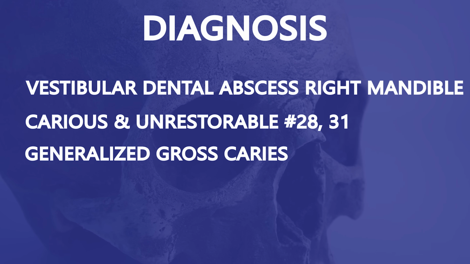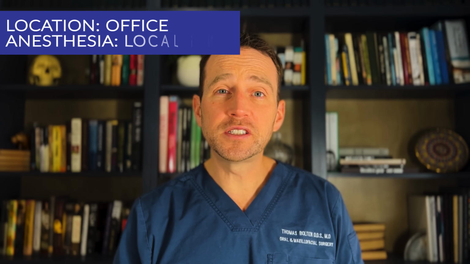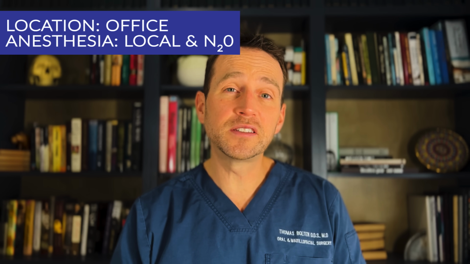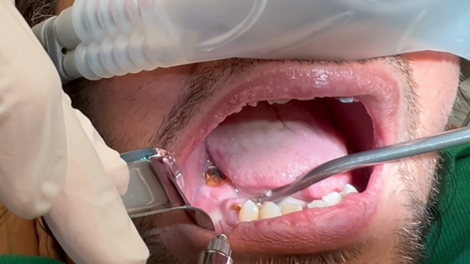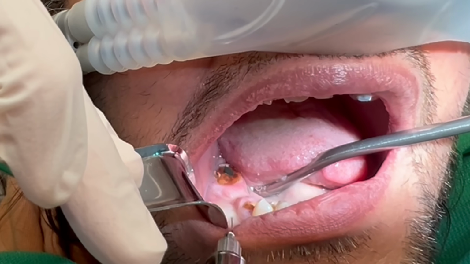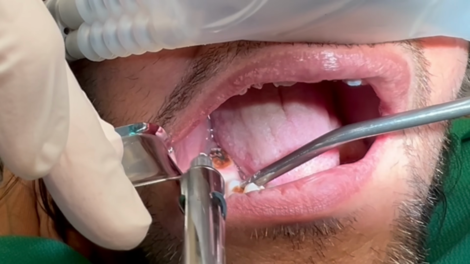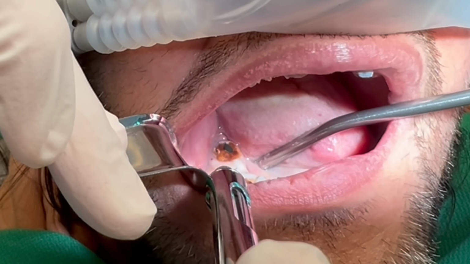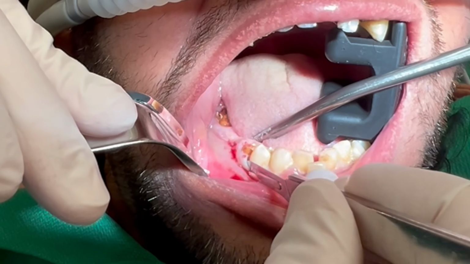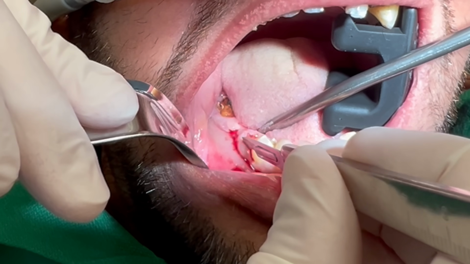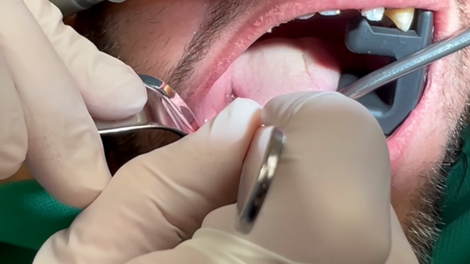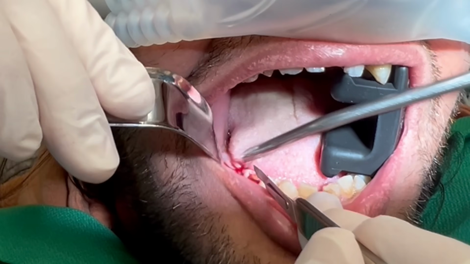The treatment is removal of the offending teeth and draining this abscess to get this patient feeling better. This procedure is performed in the office as an emergency, so it's not a sedation. He was NPO, so going to sleep wasn't an option. I administered a generous amount of local and gave it plenty of time for anesthesia to be obtained. Next, I make sulcular incisions, remove bone, and extract teeth 28 and 31.